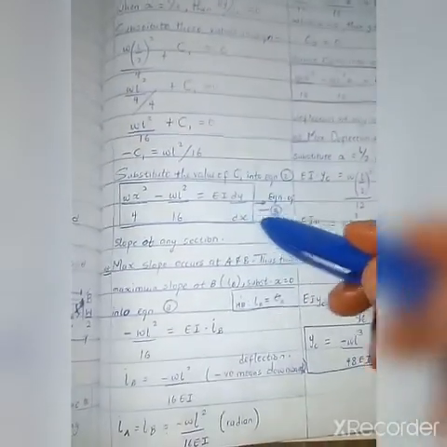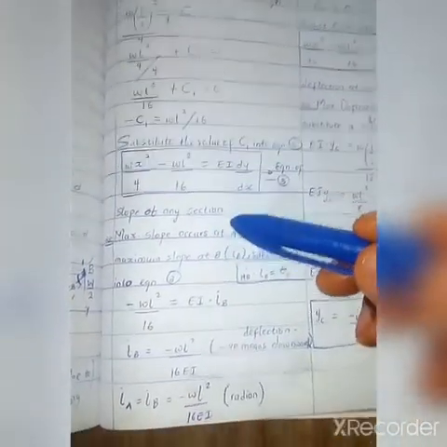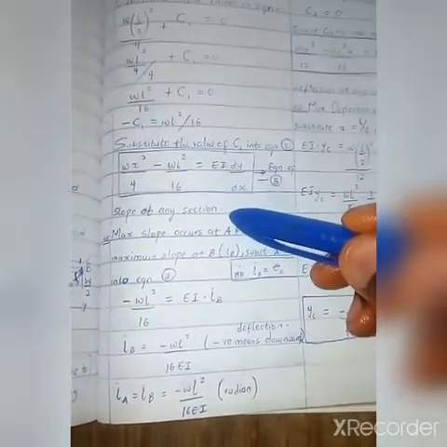This equation is the equation of the slope at any section.